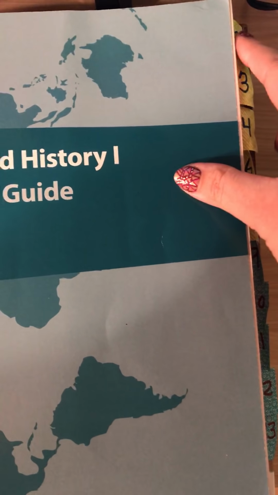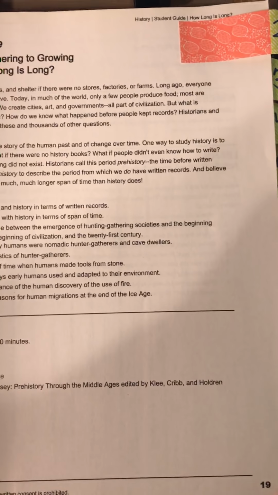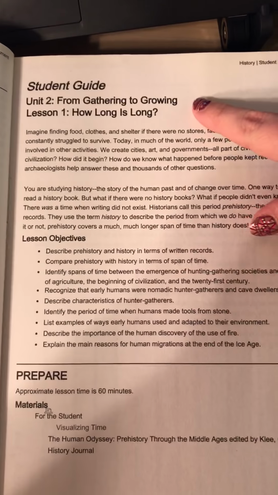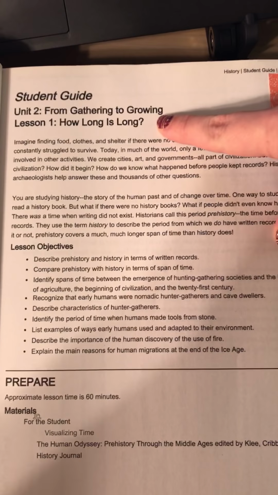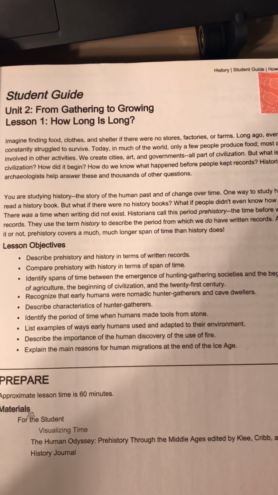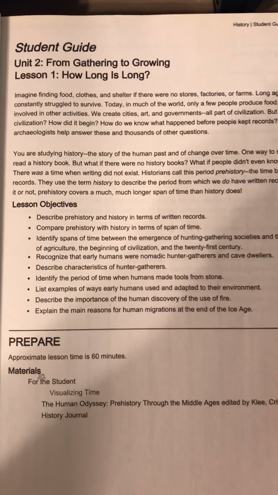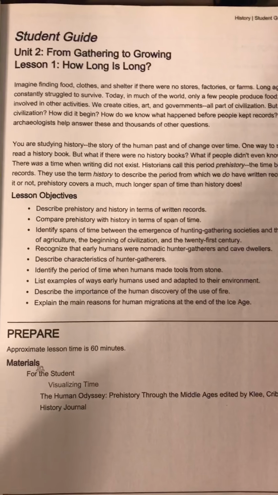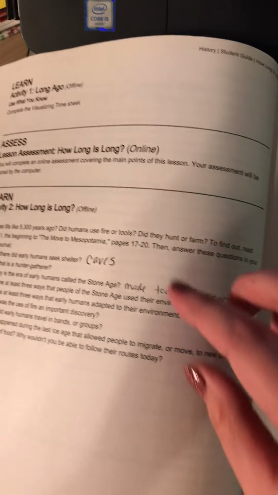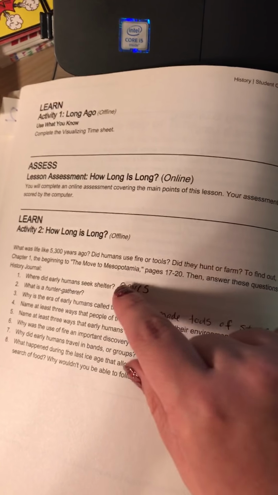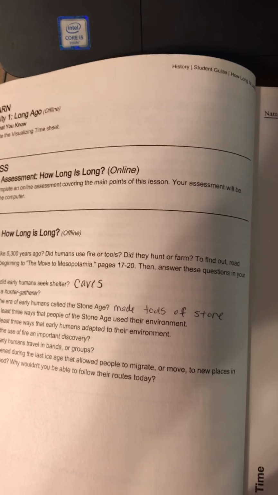Now, in your history book, you'll see that there are different sections. There's a section for each unit, and I have marked mine with sticky notes. But I know that on page 19, that is where Unit 2 begins. And if you look at the top, it also says Unit 2, from gathering to growing, and then it goes on to say Lesson 1, how long is long. So it gives me a little information to read. Often it gives me key vocabulary that I need to put in my notes. That way I can know what those words mean when it comes test time. But also, if you flip through during the lesson, it'll tell me what pages to read and what questions I should be answering as I read those pages.